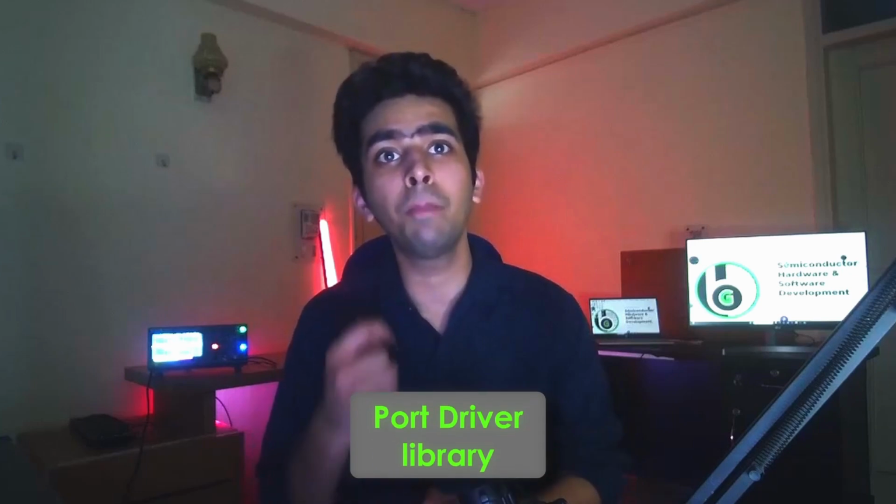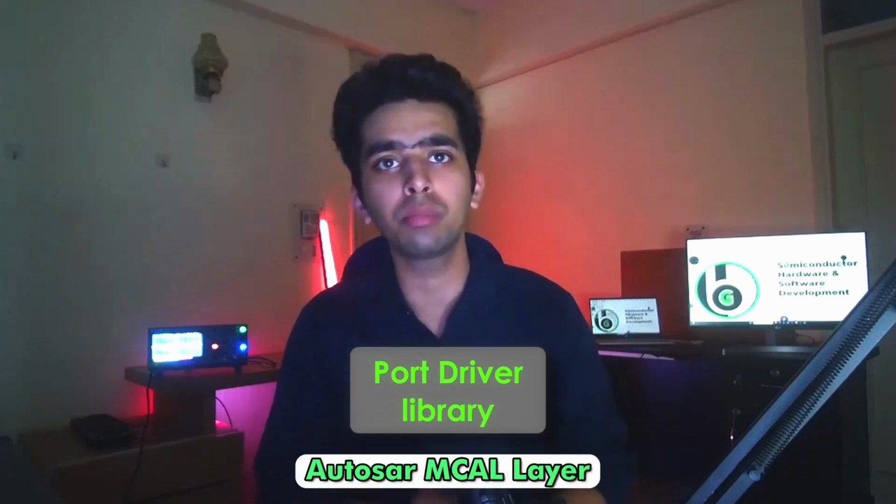So at first, we have to select the microcontroller pin from which the PWM signals are to be generated, and that pin has to be configured in the corresponding peripheral mode. This is done via the port driver library of the AUTOSAR MCAL layer.